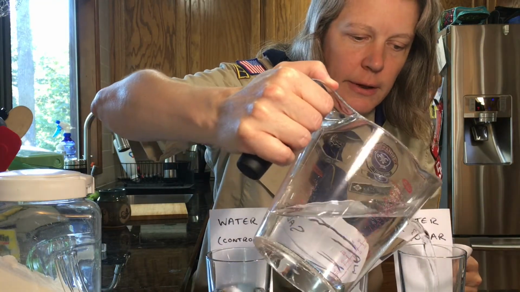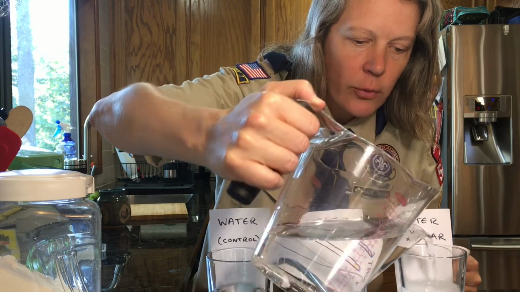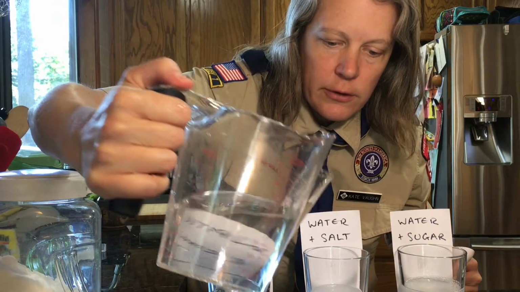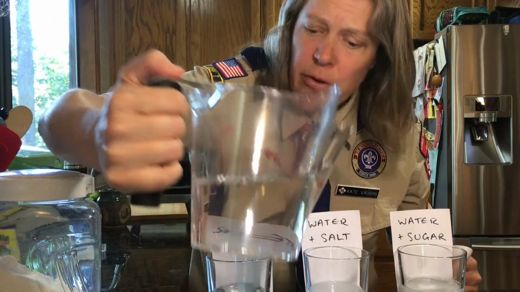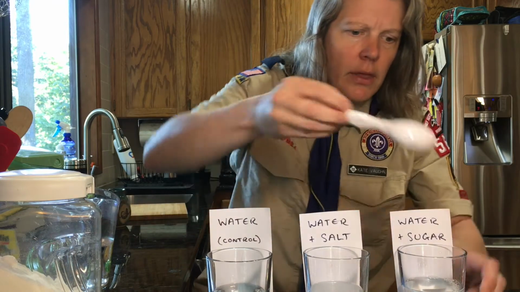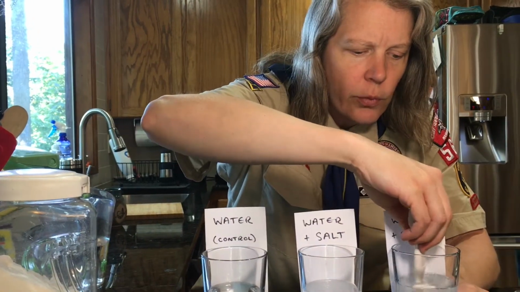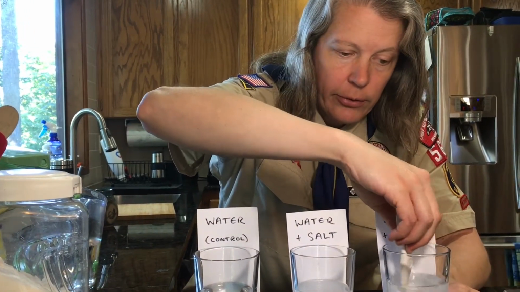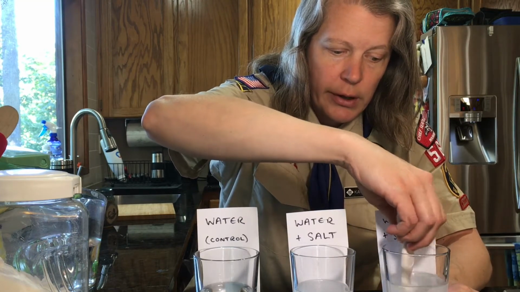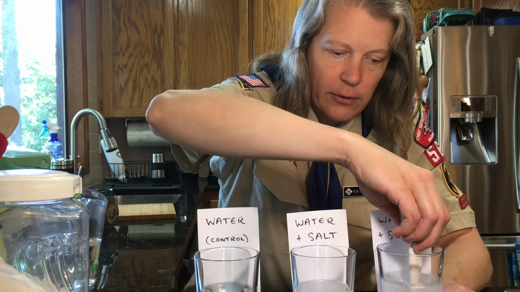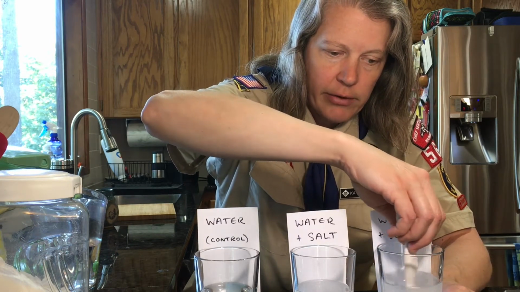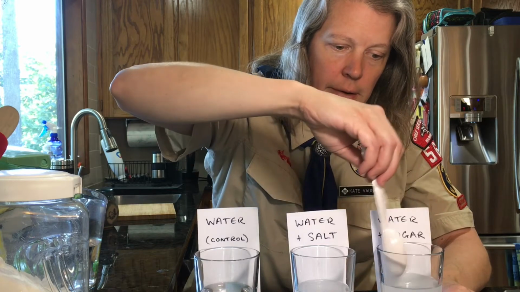Now, what do you guys think? Do you think that the egg will float differently in one of these solutions versus another one? Do you think it'll float in the water, or will it sink? And if it does float in the plain water, do you think it'll float in the salt water and the sugar water too, or will it sink in the salt water and the sugar water? Again, I've added a lot of sugar to this solution, and I'm not expecting it all to dissolve, but this will give me a good start on having a sugar water solution right here.